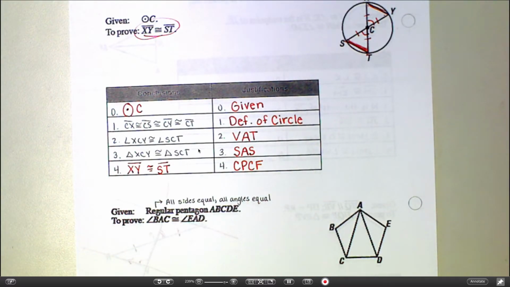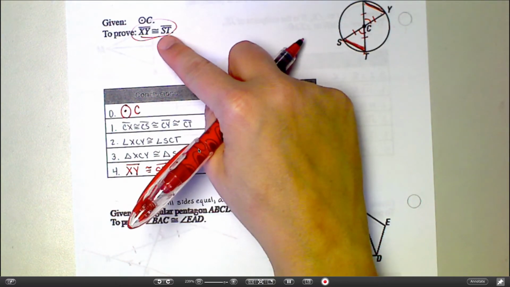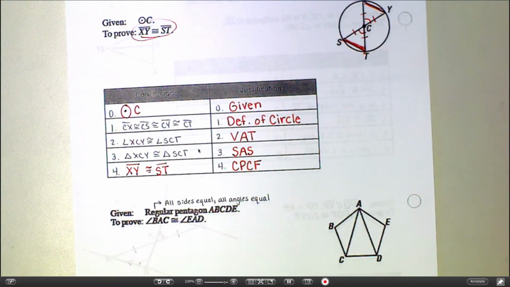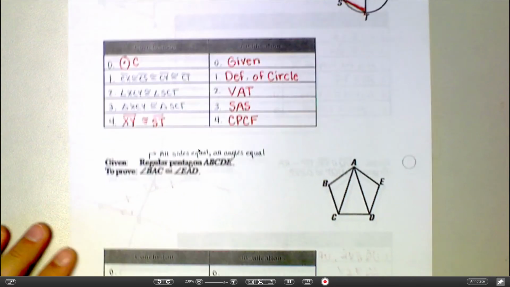It says that once I get the shapes to be congruent, all of their little pieces have to be equal too. So anytime you're asked to prove something like this, you're going to start by showing that two triangles are congruent and then say, hey, look, those are pieces of those triangles.